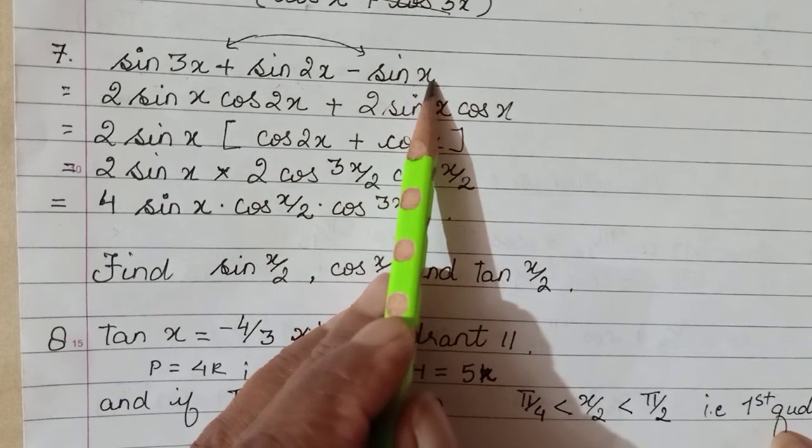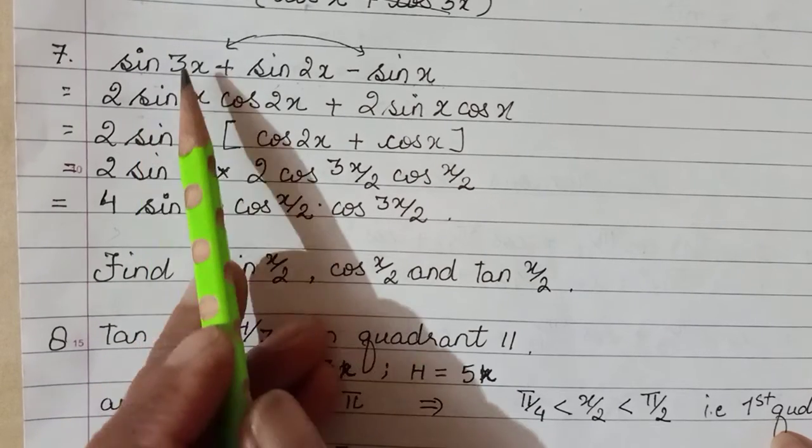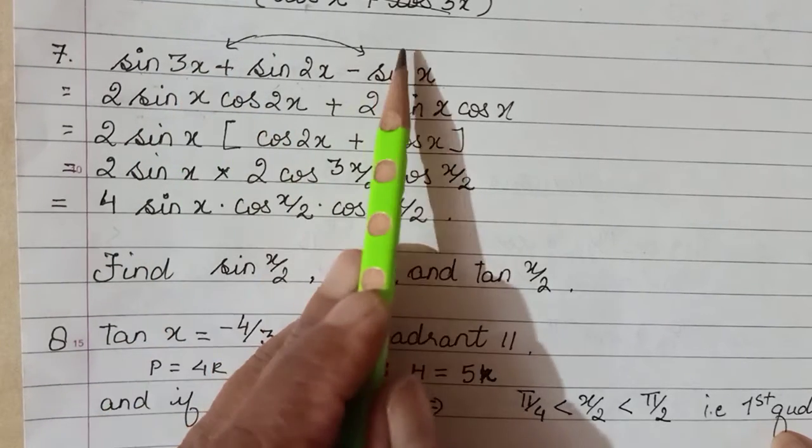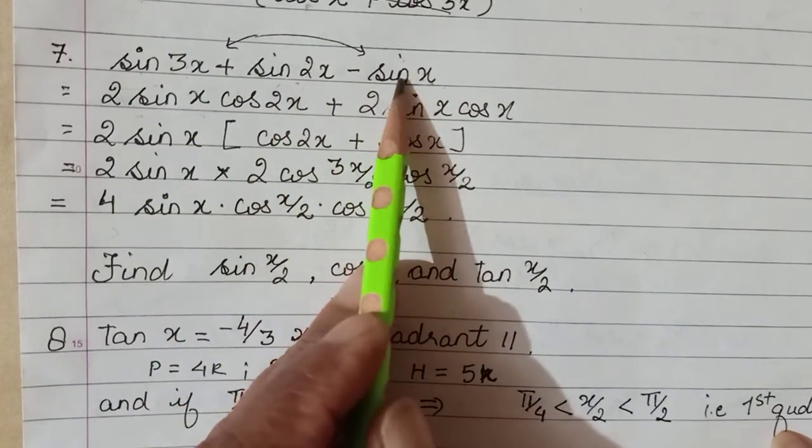3x minus x, 2x by 2. So I would get sin x again. Okay, so that is why I have applied the formula to the first and the third, but you will get your proof anyhow. आप इसमें भी लगा सकते हो, इसमें भी लगा सकते हो.